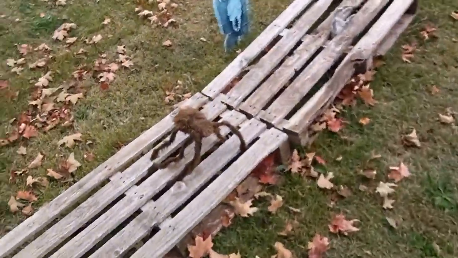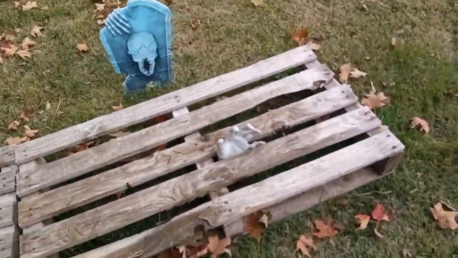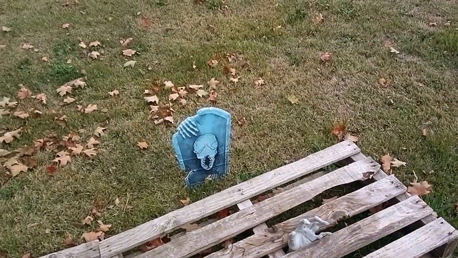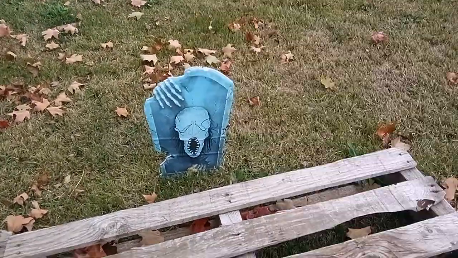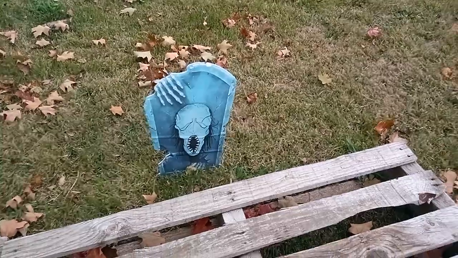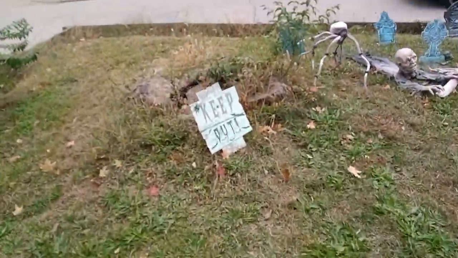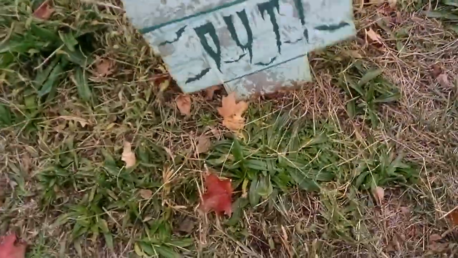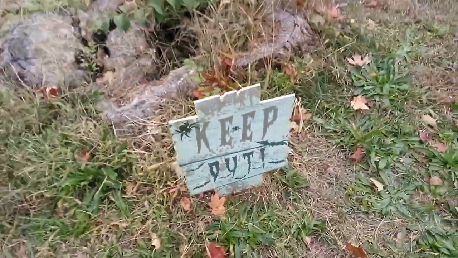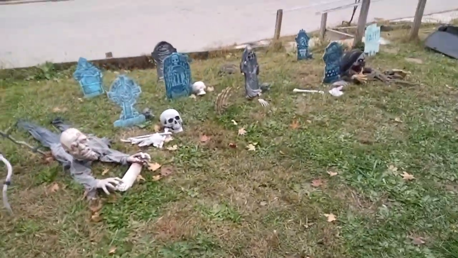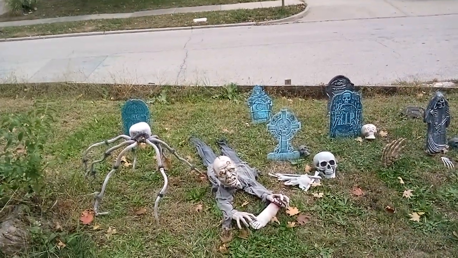And got some spiders and an undead zombie hand coming out of the ground. And there's another, it's like a skeletal creature coming out of the gravestone. Got the "Keep out" sign right here. Well, this one was kind of a little tipsy, but we can fix it. Here we go. And here's another part of the graveyard right here.